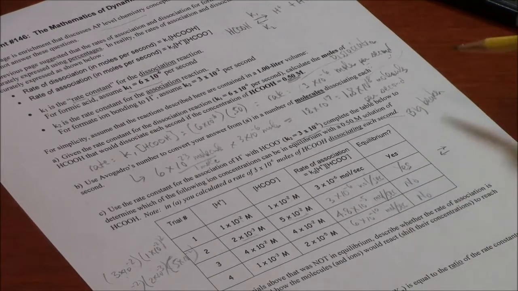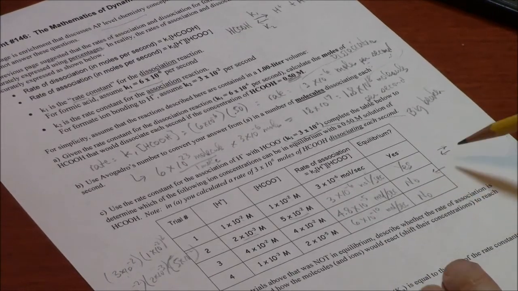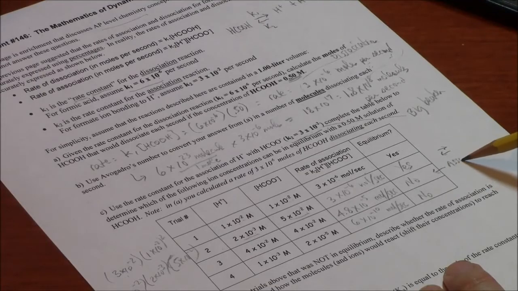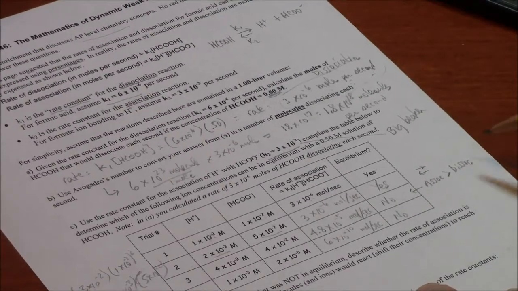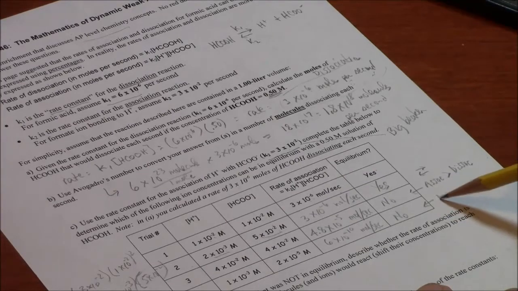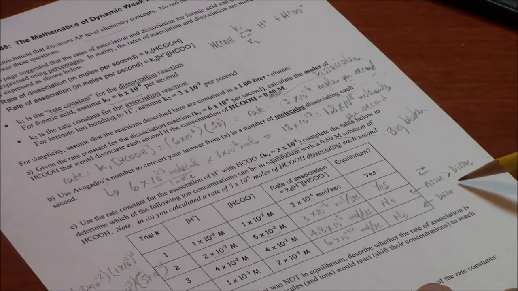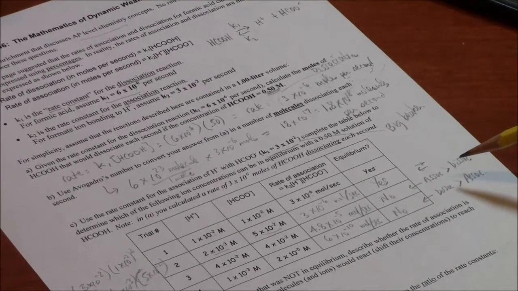And that leads to D here. If you analyze this well, you should say association rate is greater than the dissociation rate. And therefore, that's not equilibrium. It has to shift to get there. Here, the dissociation rate is greater than the association rate. And that's, again, not equilibrium. It'll have to shift to get there.